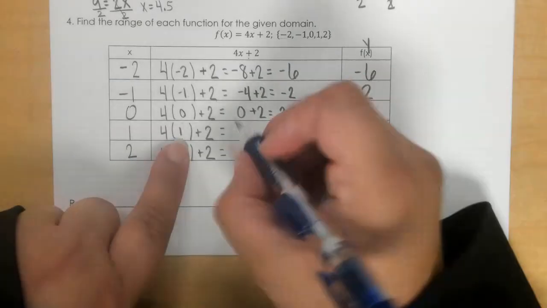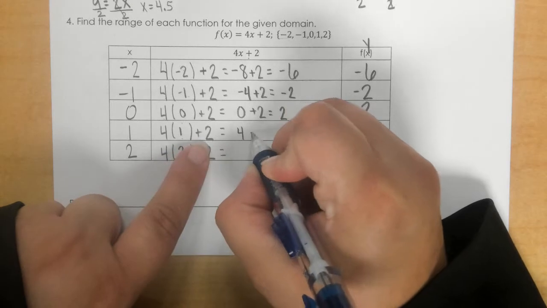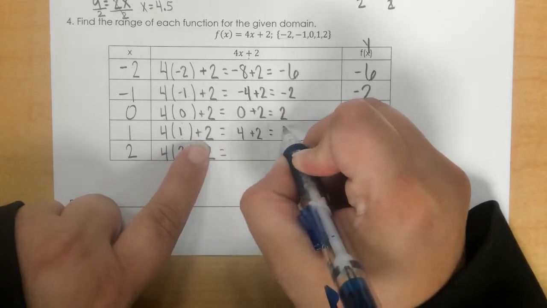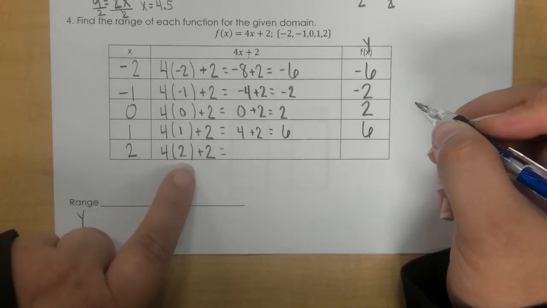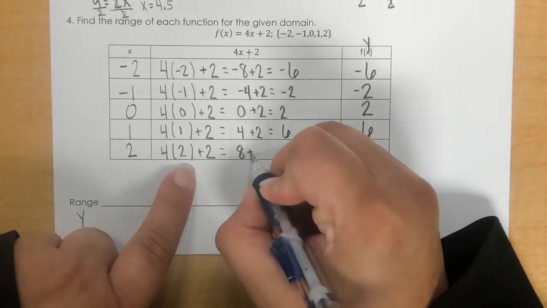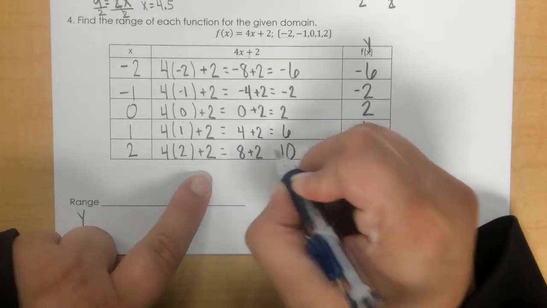4 times 1 is 4. Plus 2 is 6. And then 4 times 2 is 8. 8 plus 2 is 10.